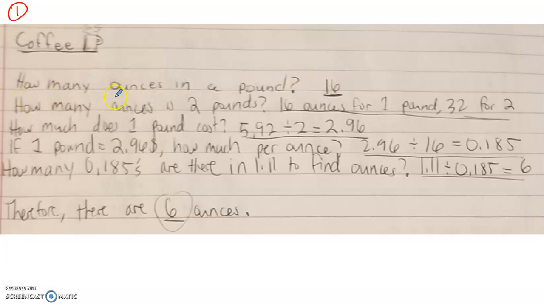And then they wrote another question, how many ounces are in 2 pounds, and then they answered that question by doubling each of those to get 32 for 2. Then, how much does 1 pound cost? They took that $5.92 and divided by 2 to get $2.96. And if 1 pound is $2.96, how much is it per ounce is their next question. They took $2.96 divided by 16 to get 0.185.